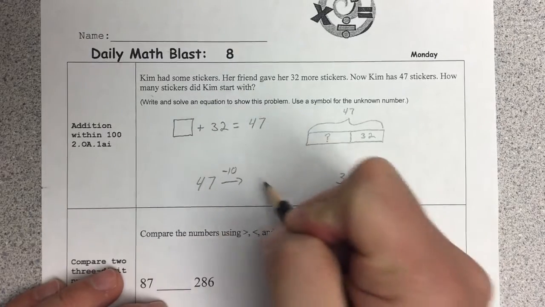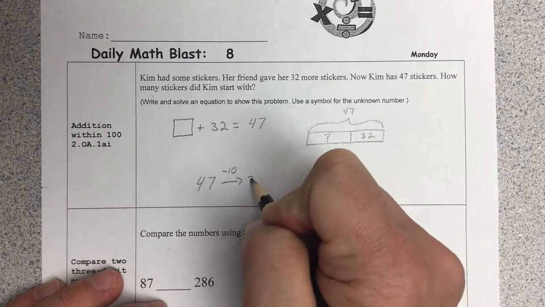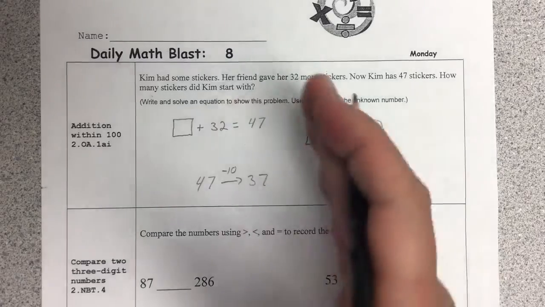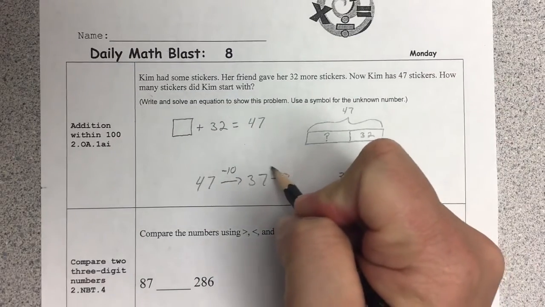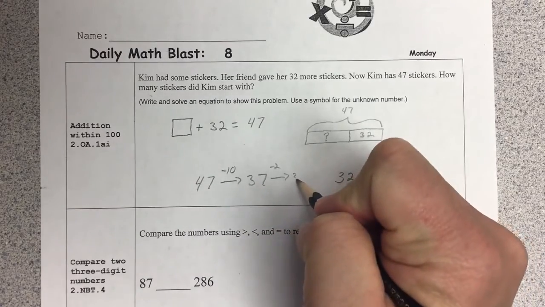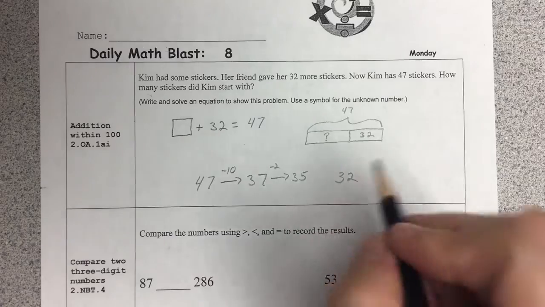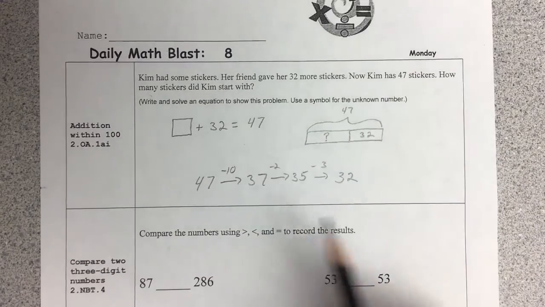So, 4 tens minus a 10 is 3 tens, and my 7 ones. So I'm at 37. Now remember, you take a lot of small steps to get to the 32. So I'm going to take 2 away. That's 35. And then I know from 35 to 32 is 3. So 3 more.